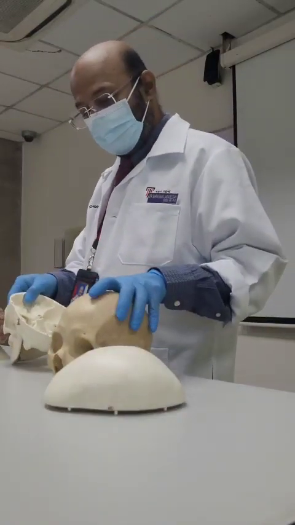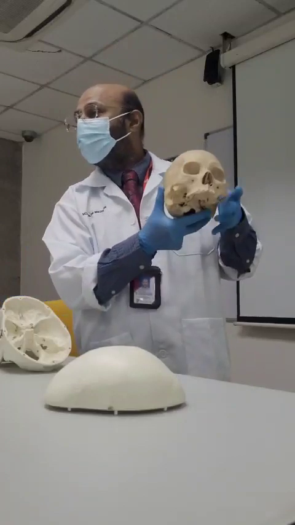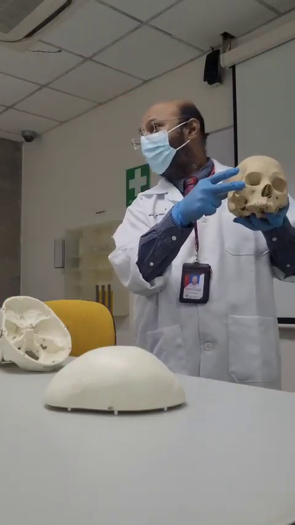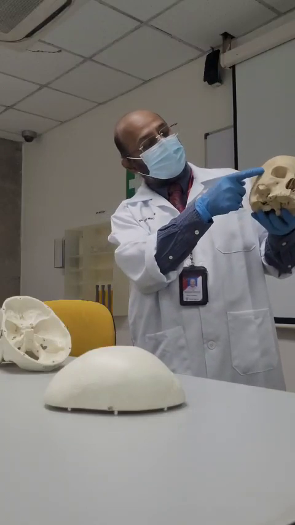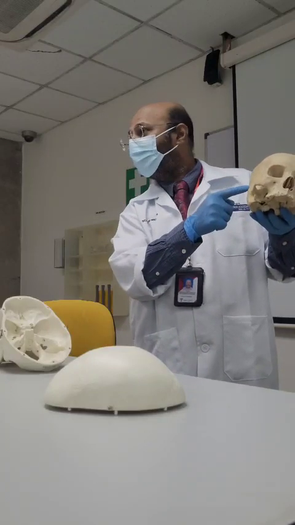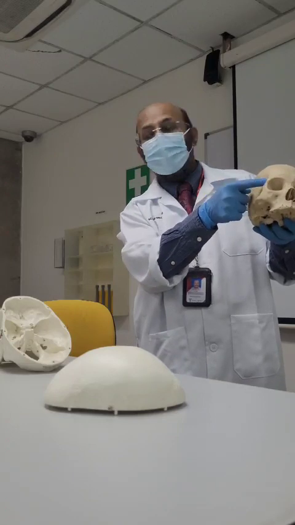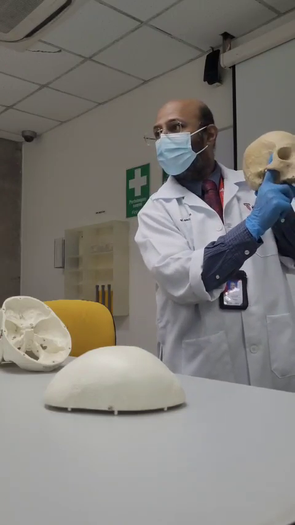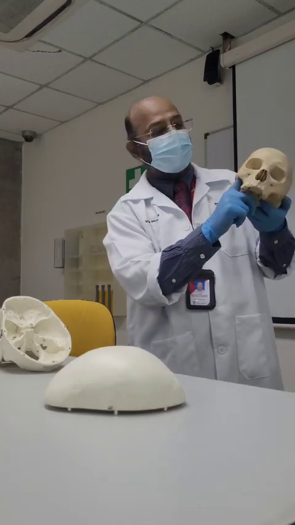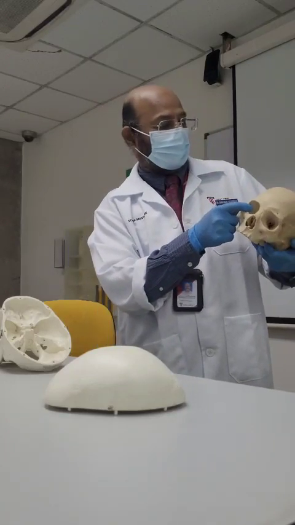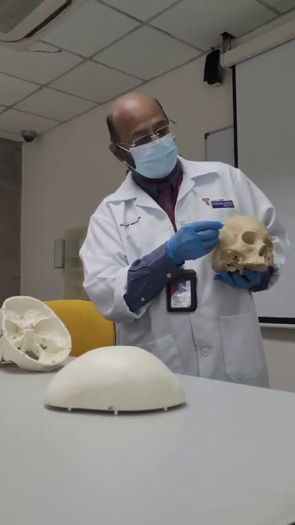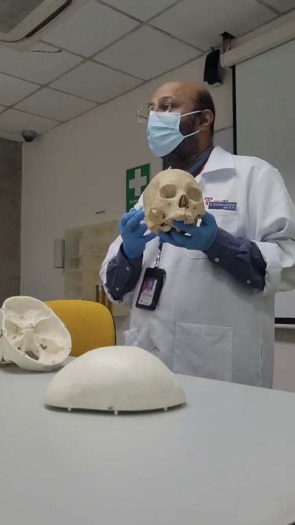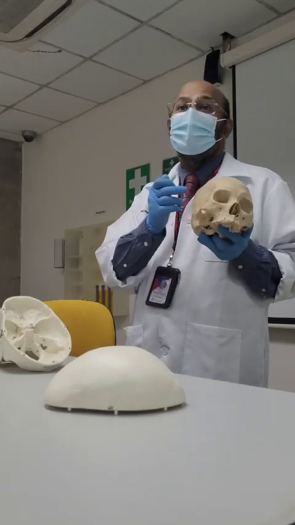Now let us look at the lateral side. This is norma lateralis. Here you will have the squamous part of the temporal bone. You will have the frontal bone. You will have the greater wing of sphenoid. Understood? Then you have part of the parietal bone. So this area is called the pterion. What is it called? Pterion.